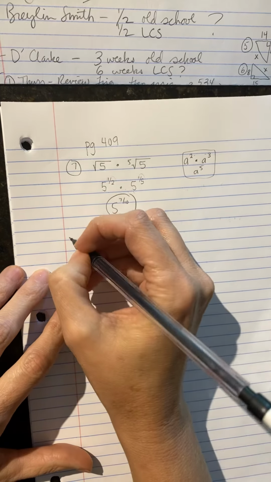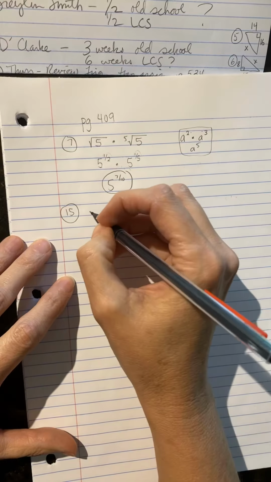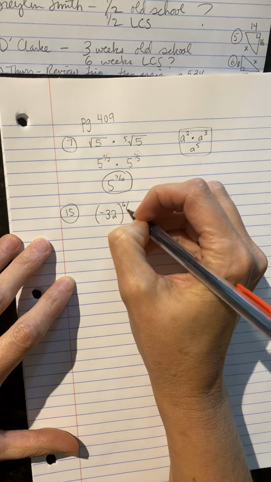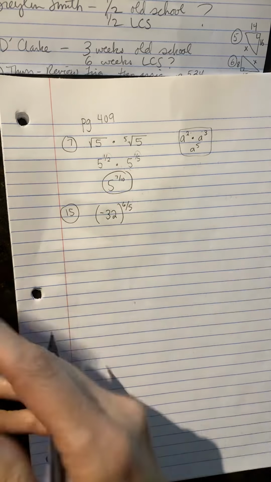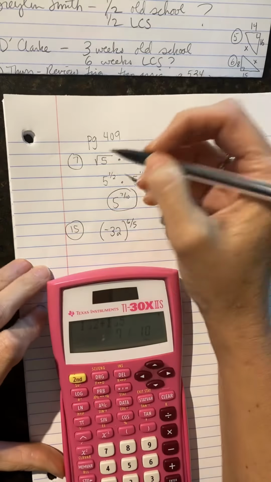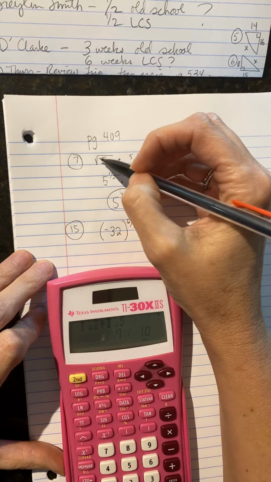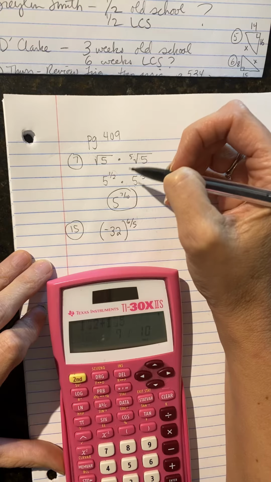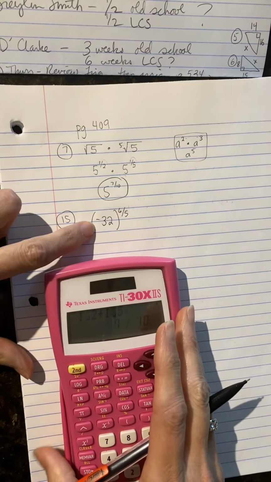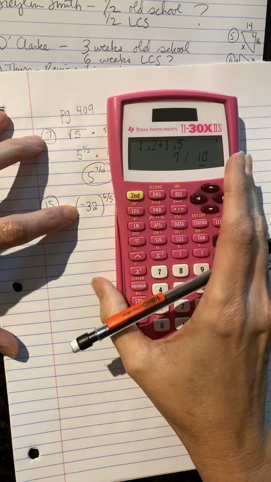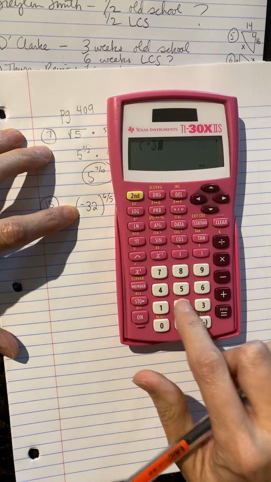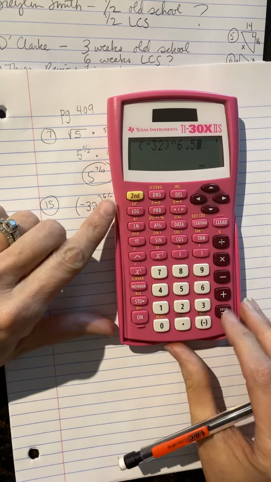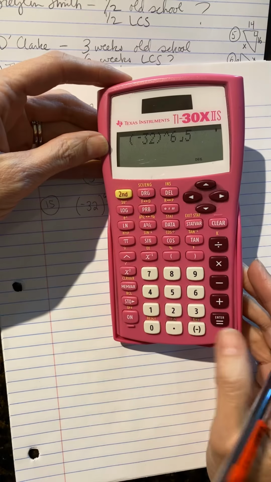Number 15 is one that I picked out. Number 15 says -32 raised to the 6/5. This is one that I would see if a calculator will do. The reason I didn't do that in a calculator here is because I know there's no square root of 5, and I know there's no fifth root of 5, so I didn't even bother trying that in a calculator. I'm going to punch this in exactly the way it looks. So parenthesis, -32, close parenthesis, raise it to a power, 6 over 5 as that fraction power, and then you press equals.